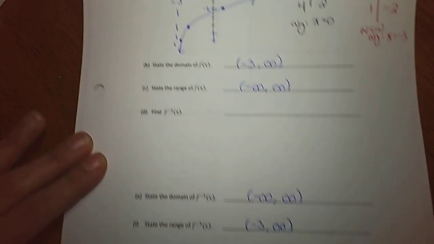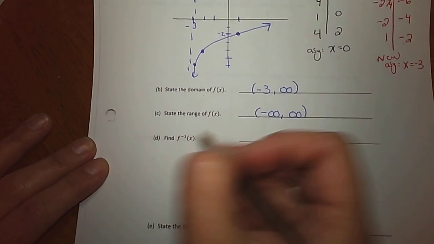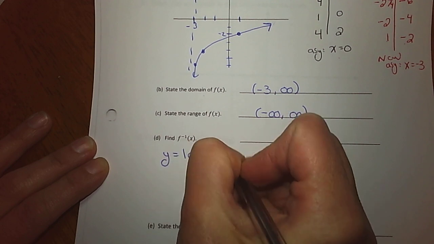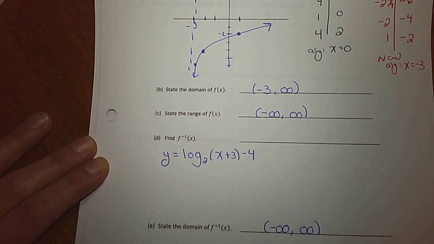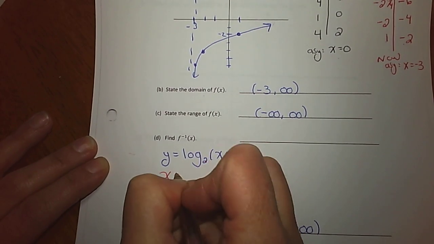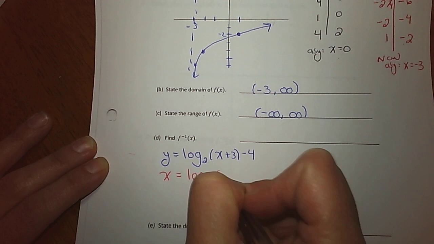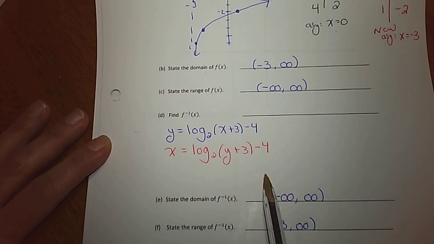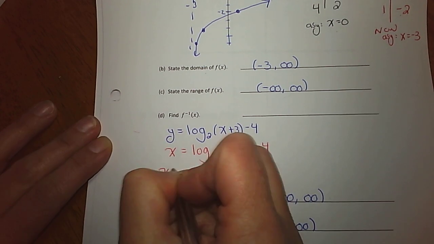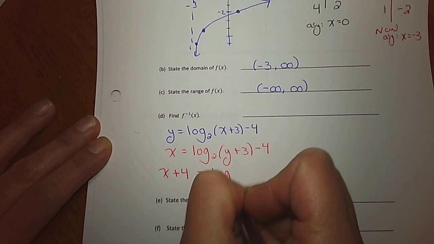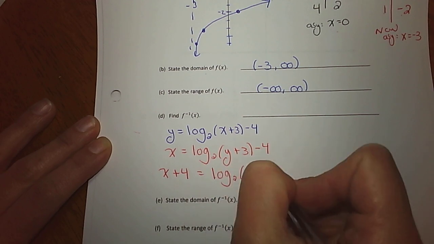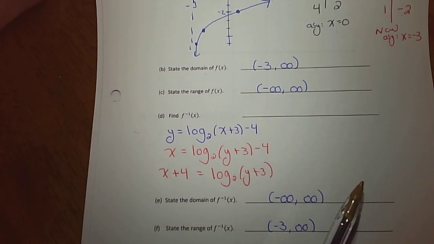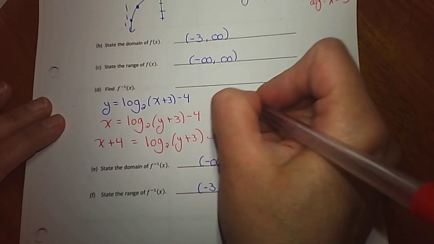So now we're going to do the inverse part. All right, so the original equation, if I wrote it as y equals, is log base 2 of (x plus 3) minus 4. First step in inverse, switch the x and the y. And then we have to get the y isolated again. So I'm going to add over the 4. Now, at this point, look at this equation. Notice we have a singleton log. That means we're going to bend it. So I'm going to bring this up here.